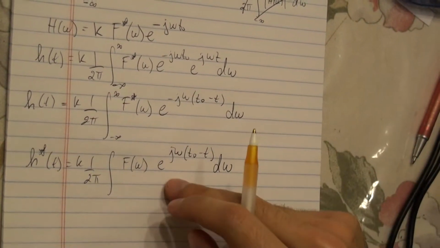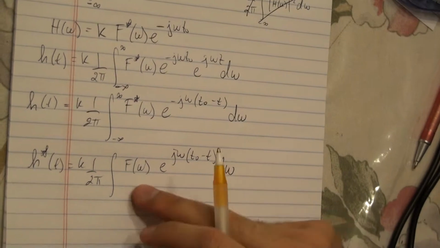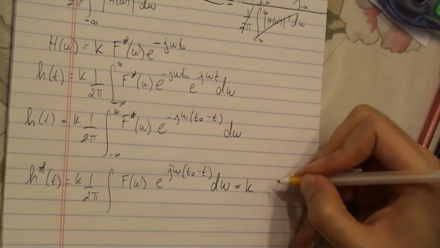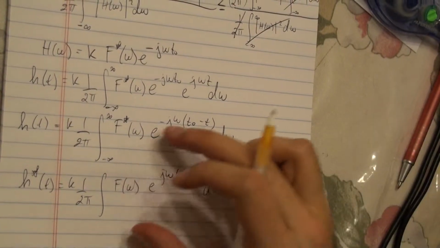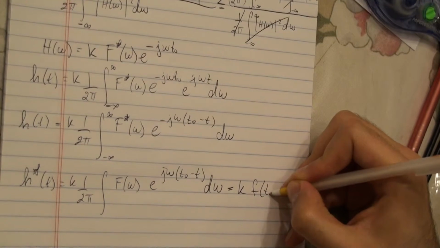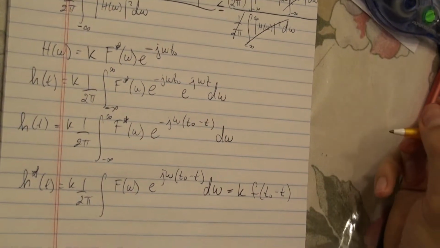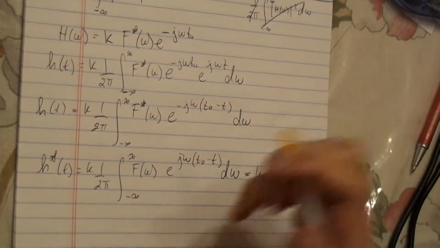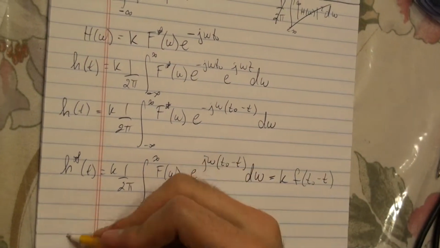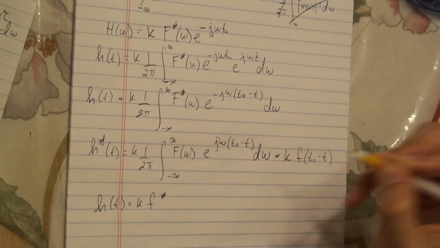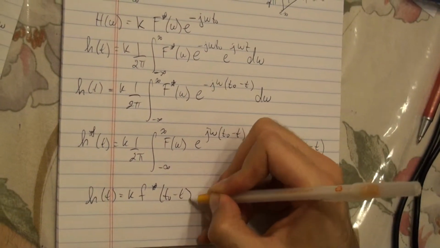And this is the same as, if you take the inverse transform of this, you get f of (t naught minus t). These are still minus infinity to infinity. And then I take the conjugate again of both sides, and I get h of t is equal to k f star of (t naught minus t).